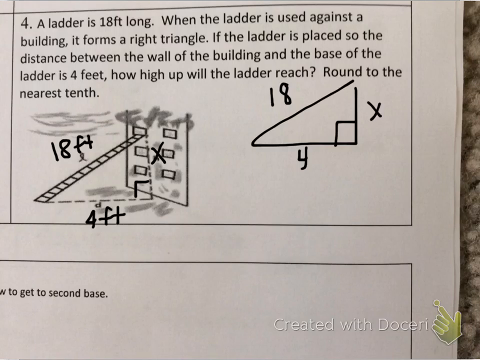Well, if I know two sides of a right triangle, I can use the Pythagorean theorem to find the third side. So a squared plus b squared is equal to c squared is the Pythagorean theorem. If you square both the legs of a right triangle, it's equal to the hypotenuse squared. So if we look at our picture, the hypotenuse is 18, so that should be c. And then it doesn't matter what you choose for a and b because you're squaring them and adding them anyway.